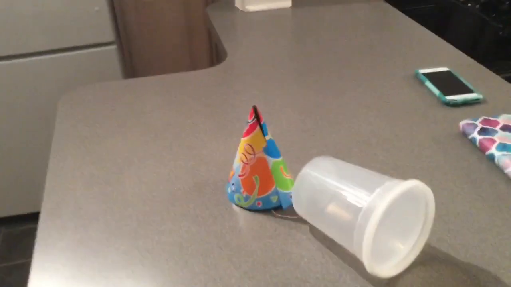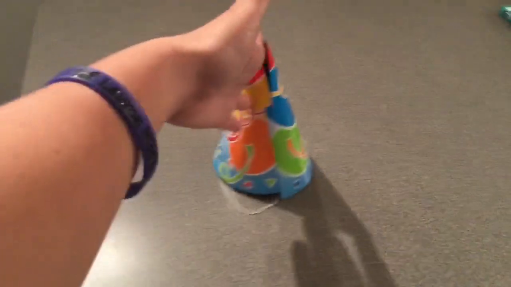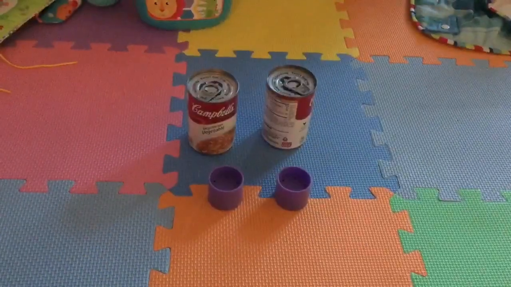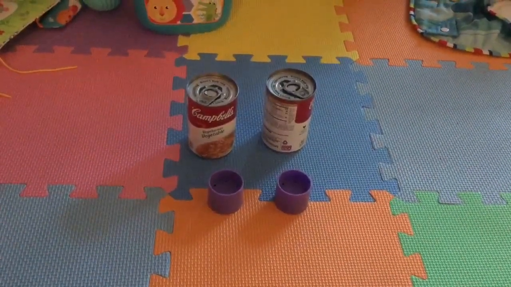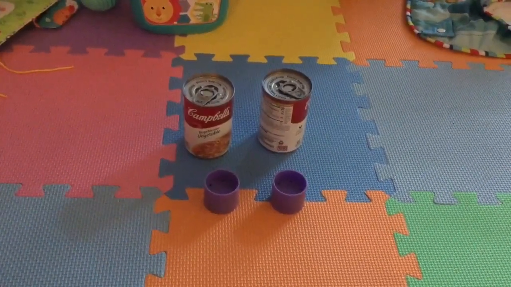A cone cannot stack. A cone can slide. A cone can roll. A cylinder is the only shape that can do all three, so I like to call them super cylinders.